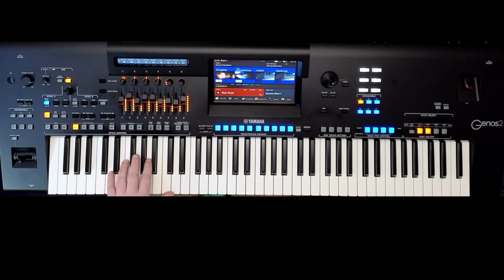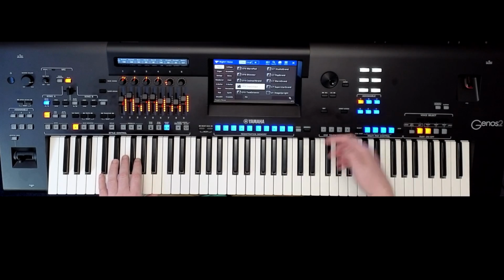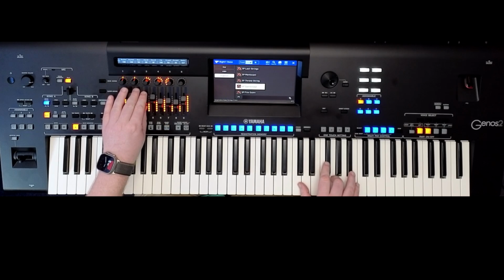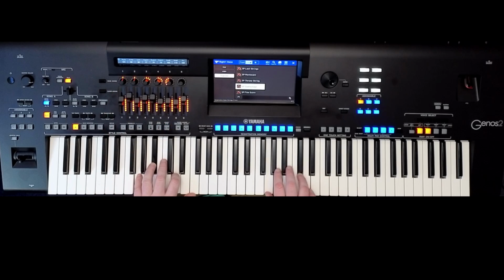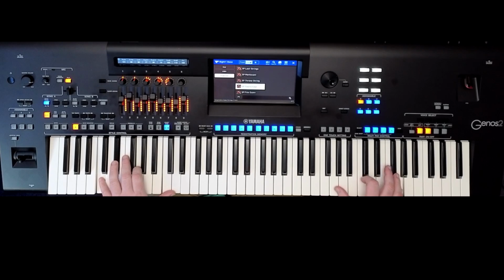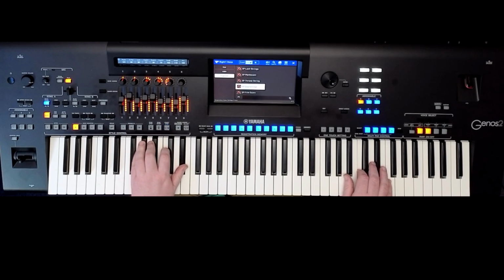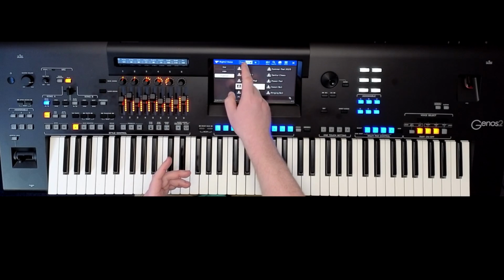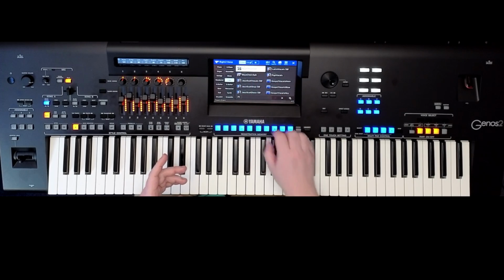It's quite a moody, angry, and maybe I want to put a string on the right hand. And then maybe I want to bring in a nice choir, because the choirs on here ain't that bad. The choir.